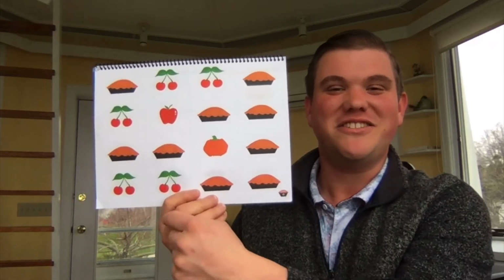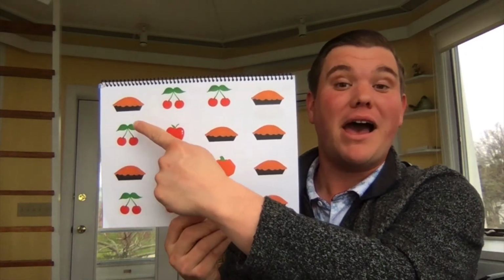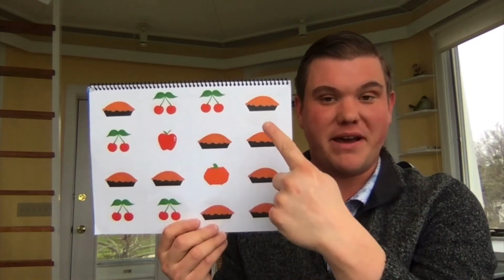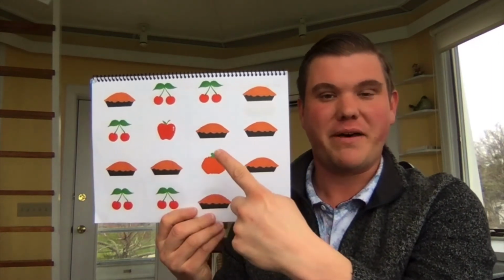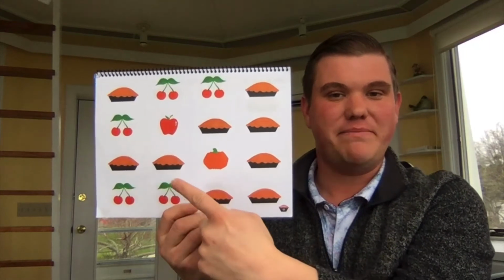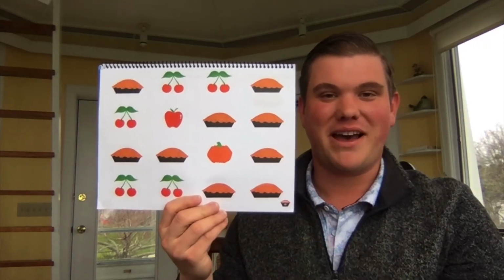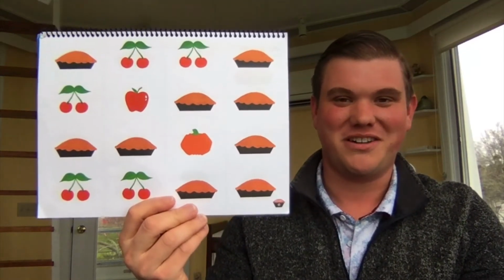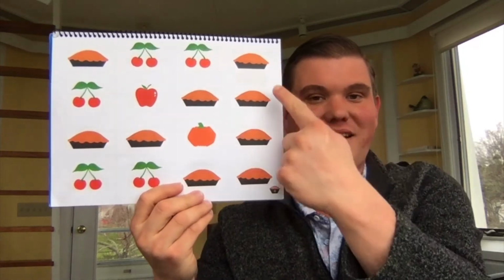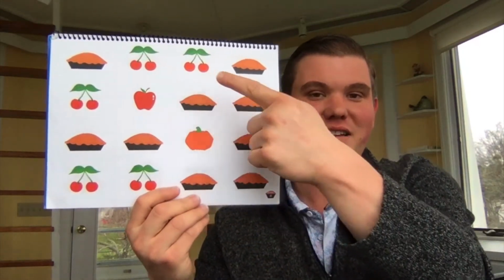And 1, 2, clap and say, pie, cherry, cherry, pie, cherry, apple, pie, pie, pie, pie, pumpkin pie, cherry, cherry, pie, pie. Excellent work. What I loved is that I could tell people were thinking ahead about the next line. As we got to the end of one line, we were already looking at what was coming next, so we weren't caught surprised by it. Excellent work reading those great rhythm pies.